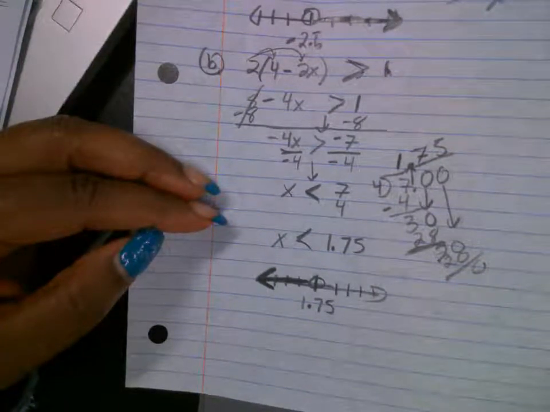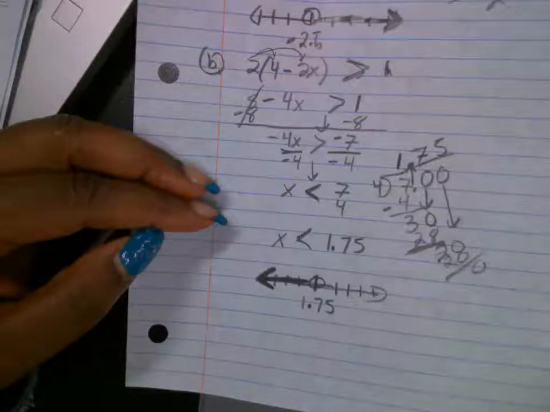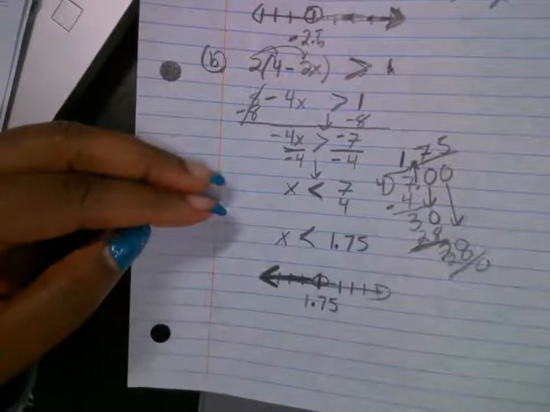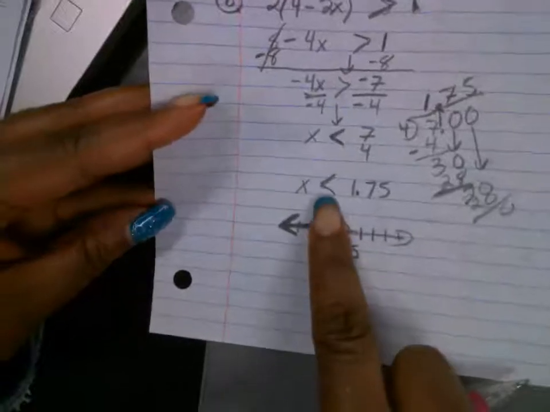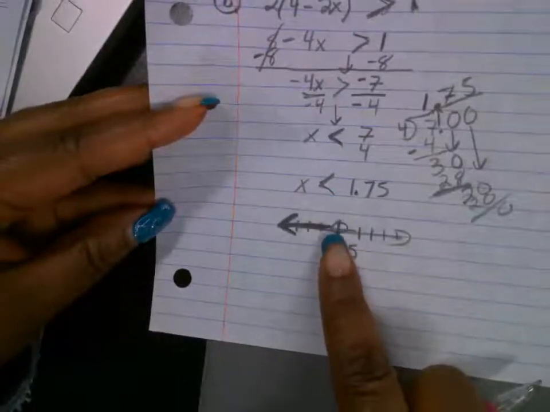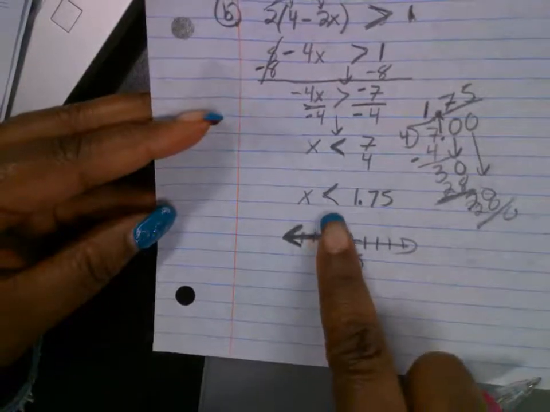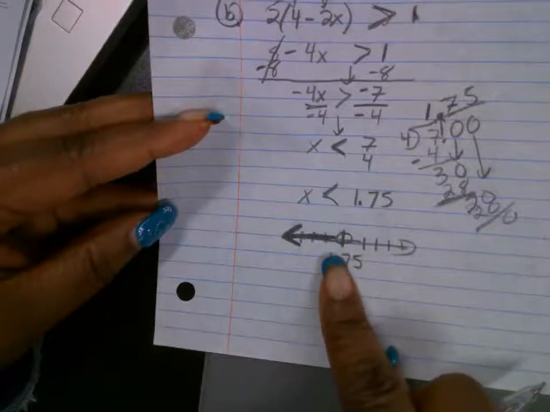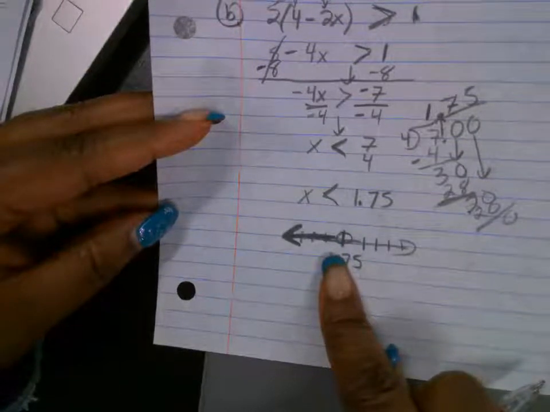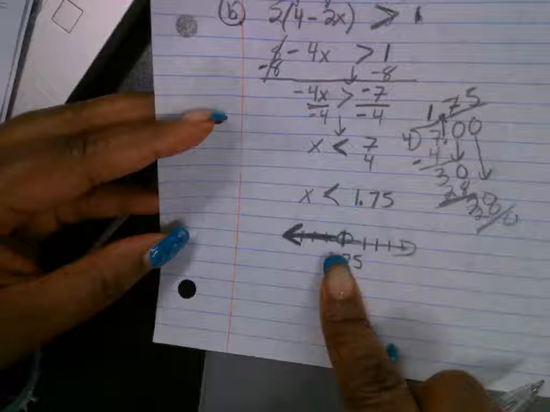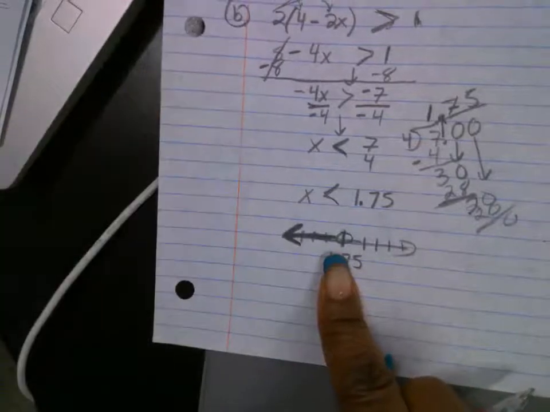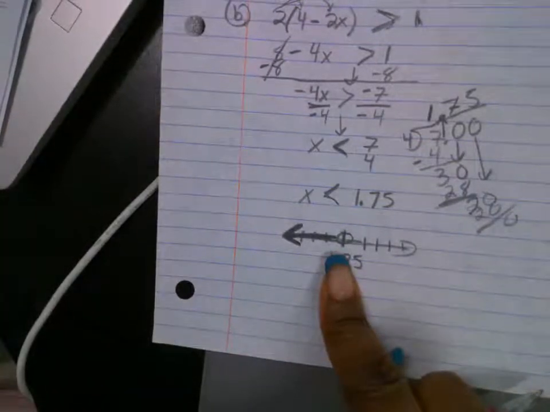What's the like graphing and stuff? How do you know if you have to shade it in? The circle, because an equal to sign is when you have to shade in the circle. If there's no equal to, then don't shade in the circle. Does that make sense? That's a good question.